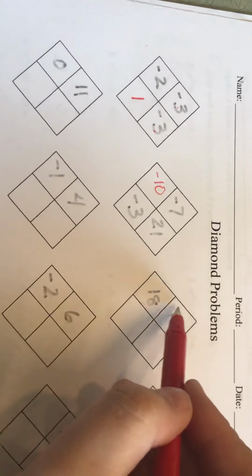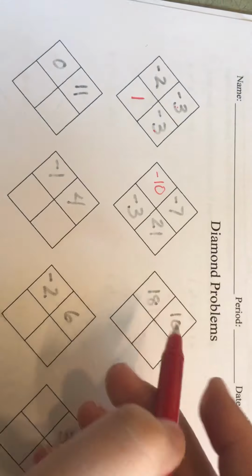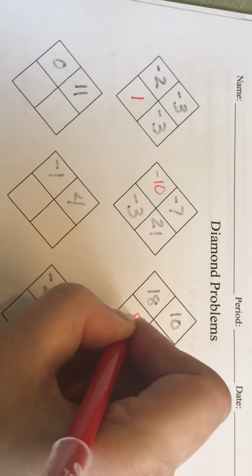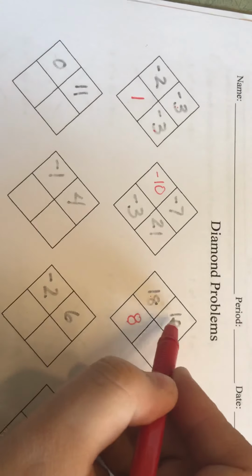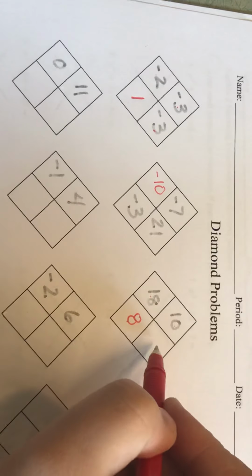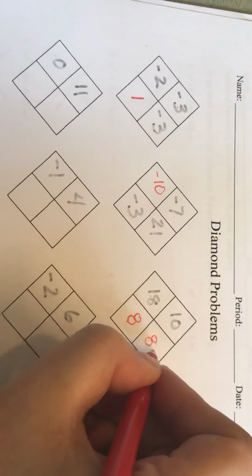Here, I have a number. I need to add something to it to get 18. Well, that's going to be 8, because 10 plus 8 is 18. But now I have to find what the multiple or the product of those numbers is, which would be 80.